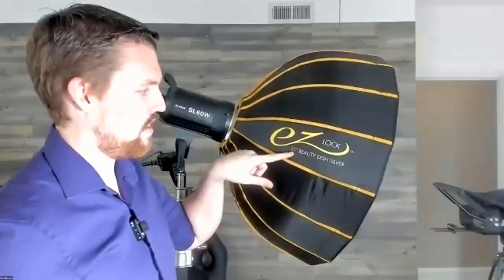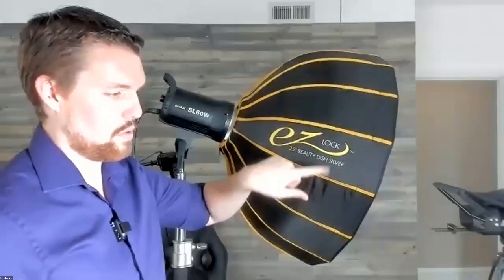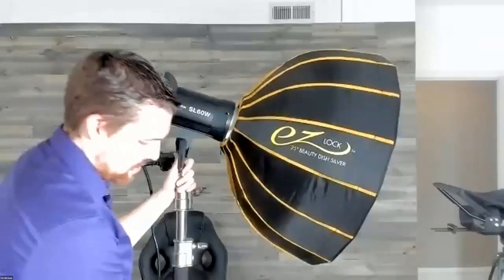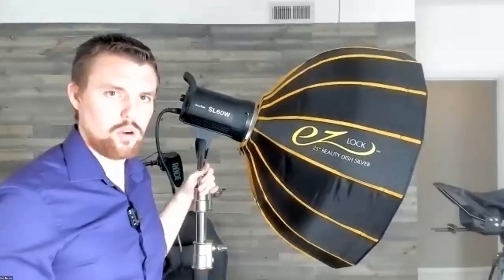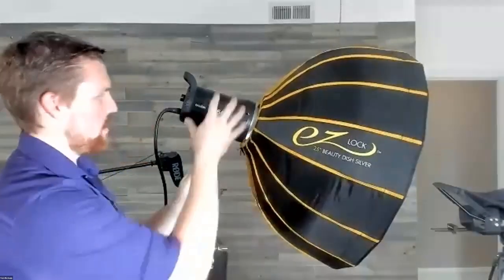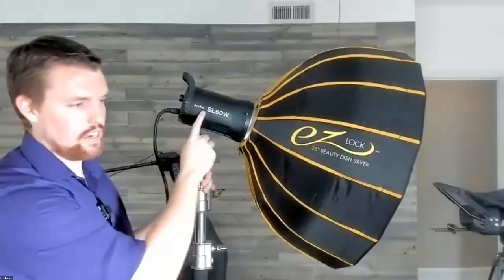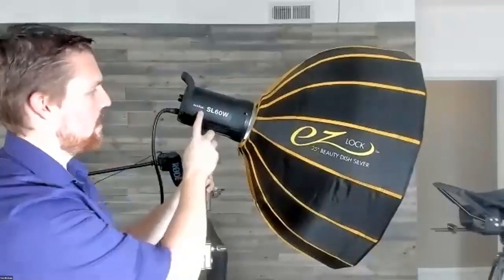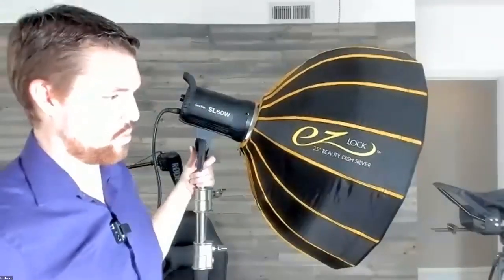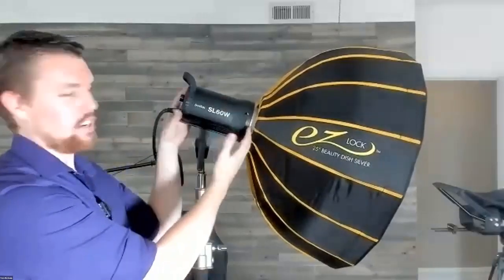This thing is big, right? So this is a 25-inch beauty dish with silver on the inside. What you're seeing here is 3 separate components, and all of these are going to be listed in that equipment list if you get it. So you've got the light itself, which is this Godox, again, the weirdest names, right? Godox SL60W, which I think the 60W is probably for 60 watts. This is an LED light. Look how big this thing is, right?